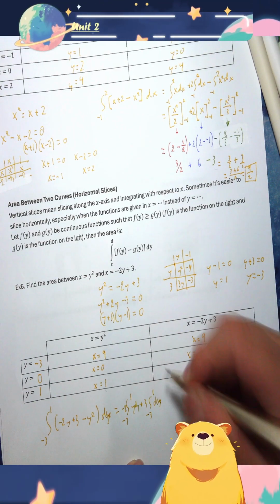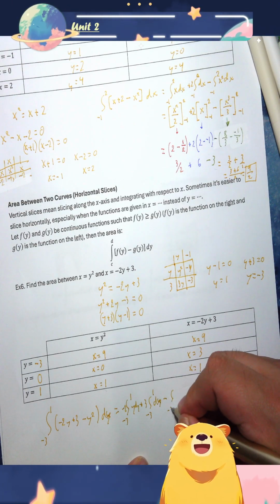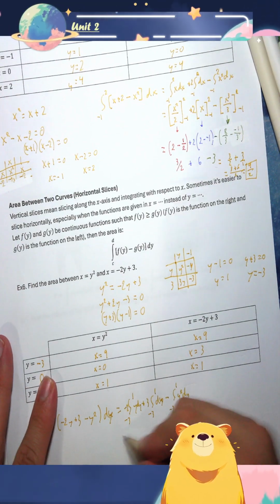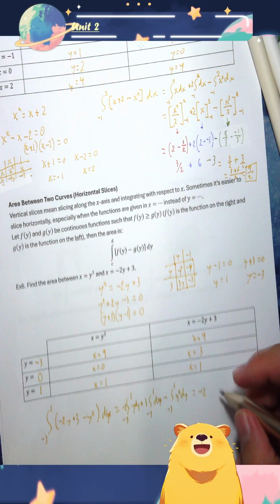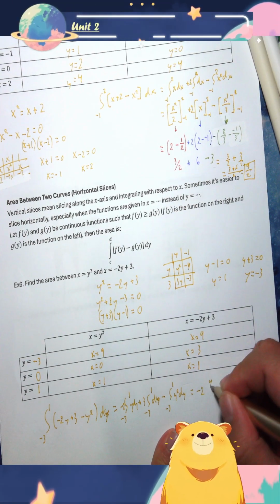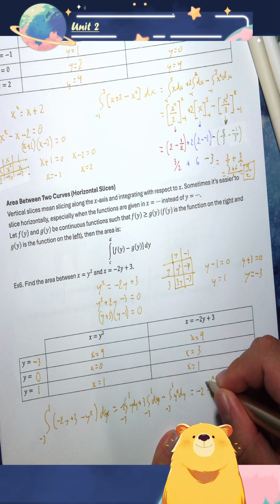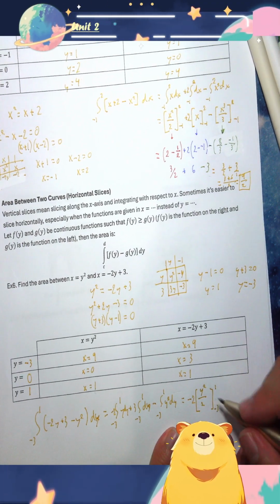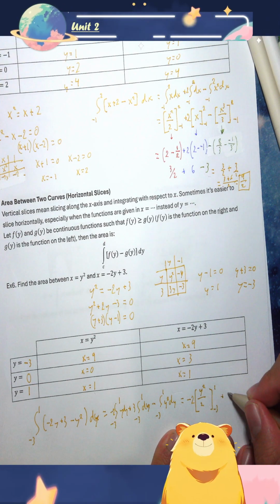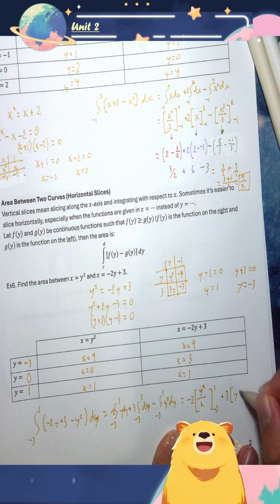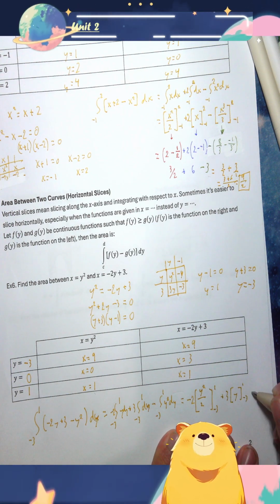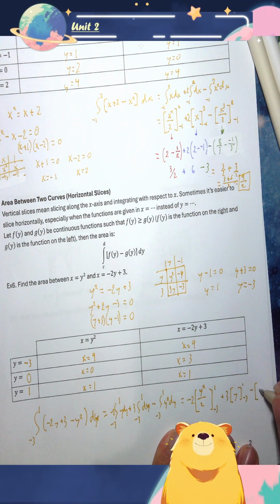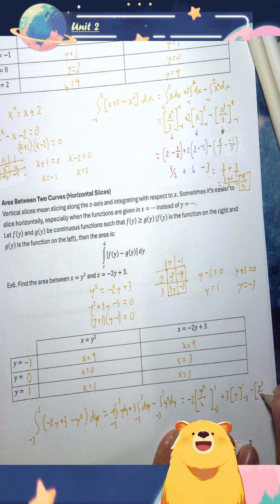Okay. We need to do that integral of -2y plus 3 from -3 to 1 dy, and then minus the integral from -3 to 1 of y squared dy. For -2, we have y squared over 2, from -3 to 1. And then over here we have 3y, from -3 to 1. And over here we have y to the power of 3 over 3.